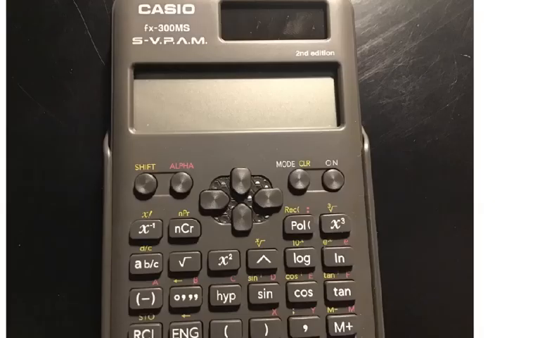But here is a picture of the calculator, one of my favorites. Again, you don't have to get this one, but I showed some of you yesterday. If you go on Amazon, you can just search FX300MS and you'll get the same calculator I got. I recommend again this one, and I just like it a lot, bottom line.